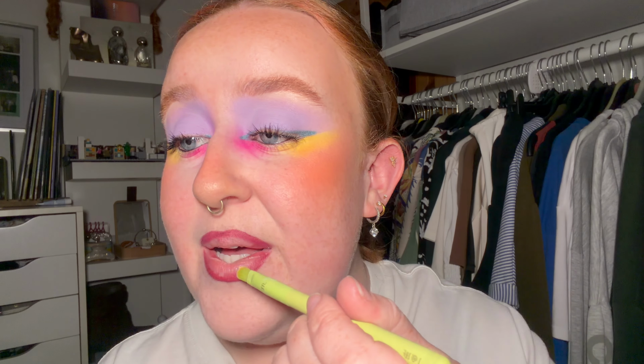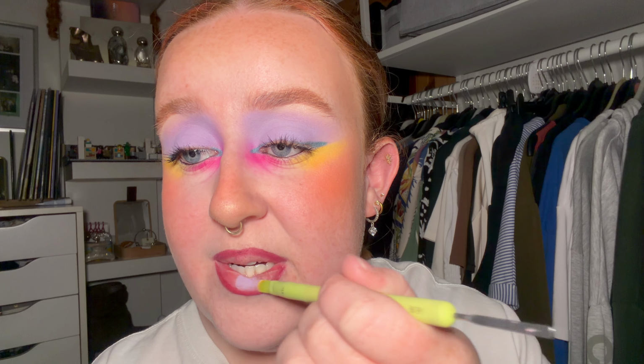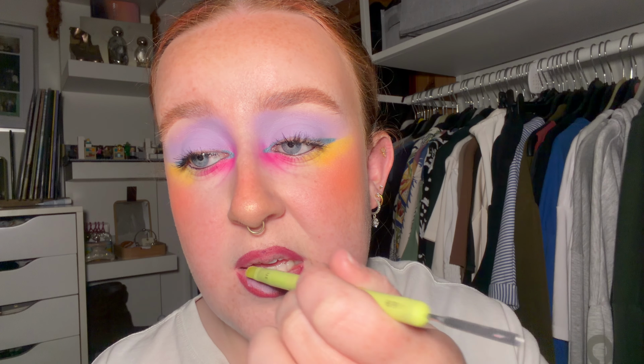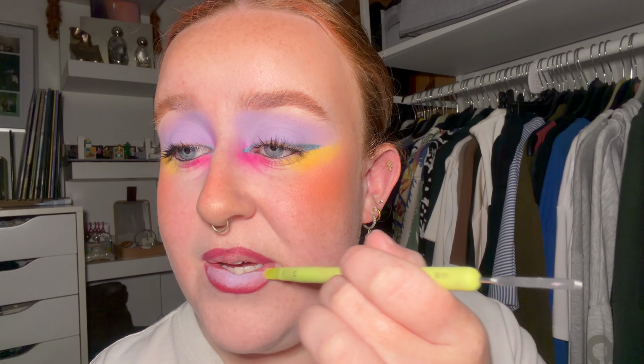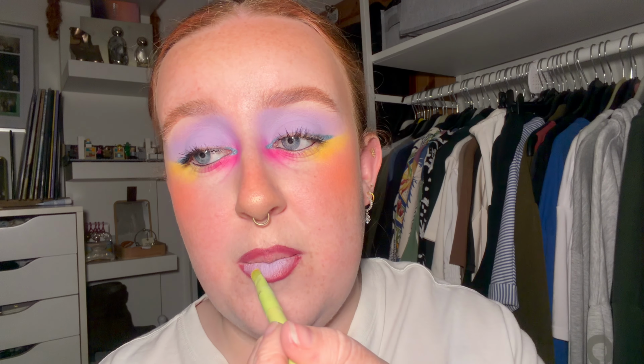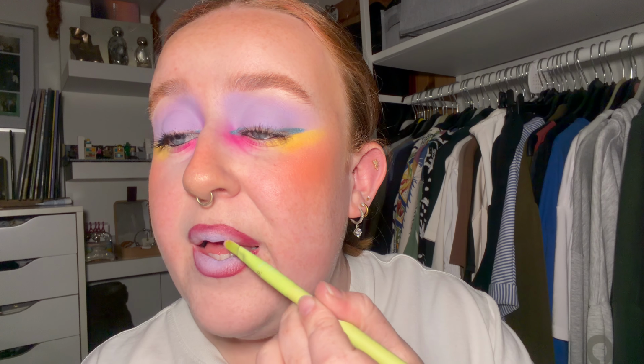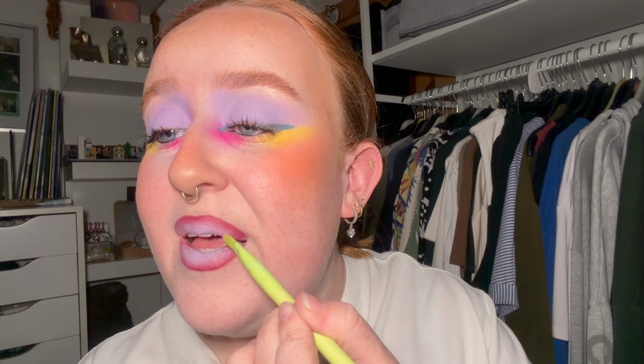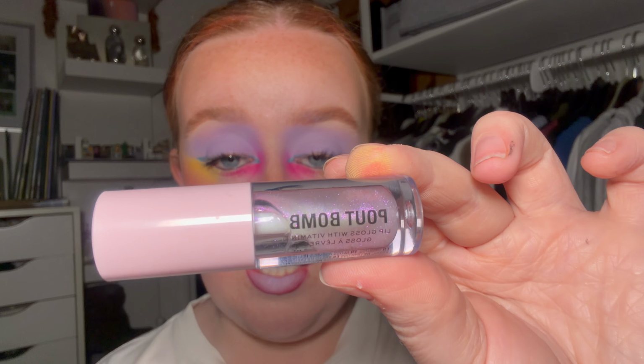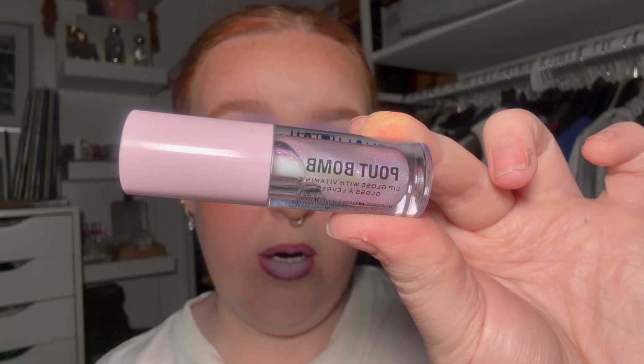I'm going to put it in the centre of my lips, and not go too heavy handed because we want the lip liner shade to still be there, so we're just going to blend it out lightly. And then I'm just going to go in with this Revolution Pout Bomb glittery lip gloss over top of that.